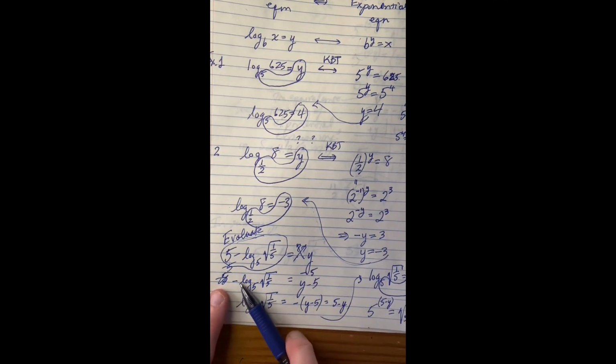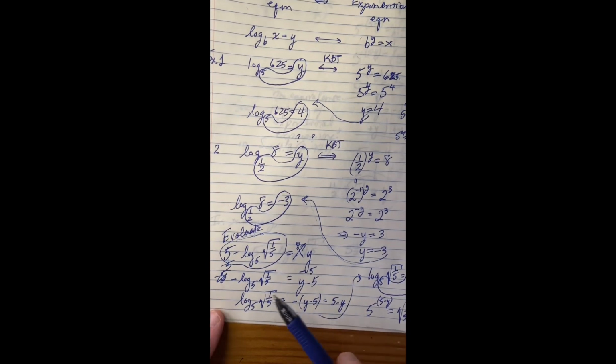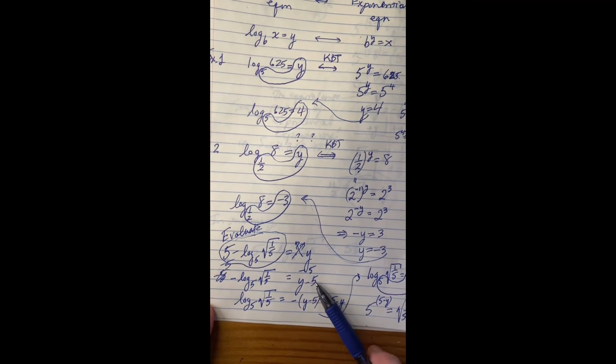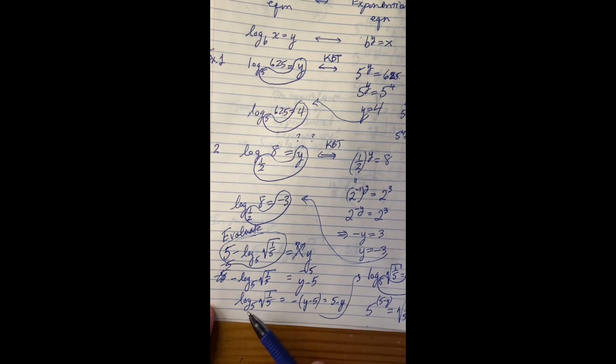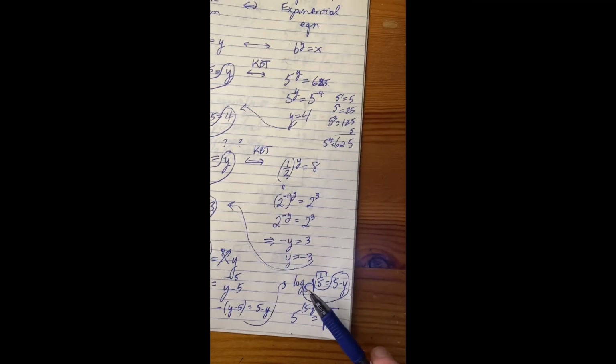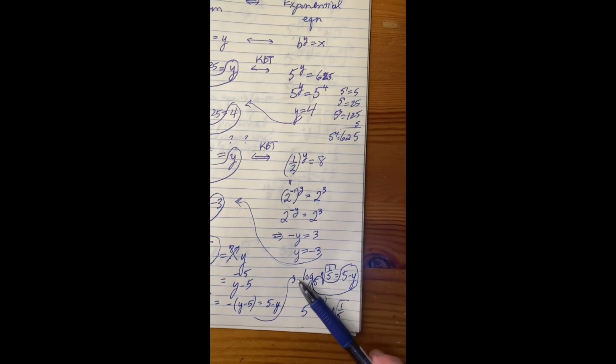But we need to get a naked log over here on the left-hand side to be able to use the kidney bean trick. So I have to subtract 5 from both sides. So the opposite of the log base 5 of this terror is equal to y minus 5. Fine. And now I have a negative in front there, so I've got to multiply both sides by a negative. So now I have log base 5 of the square root of 1/5 is equal to the opposite of y minus 5, which, by the way, is 5 minus y. So continuing, I have log base 5, finally a naked log, nothing out here in front of it. Log base 5 of this mess is equal to 5 minus y.